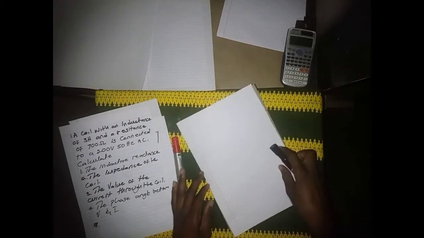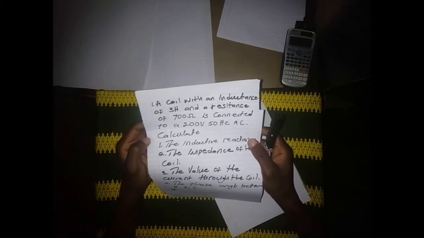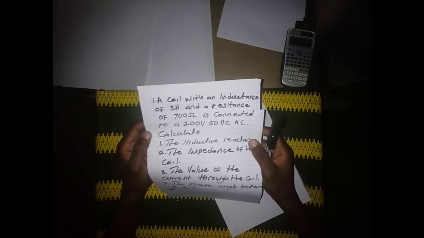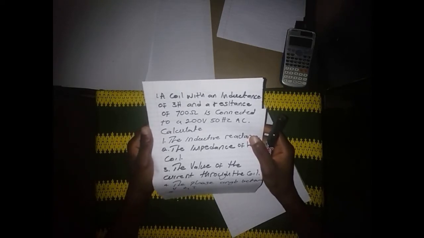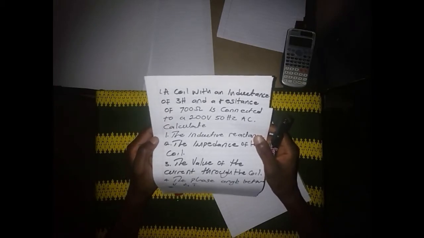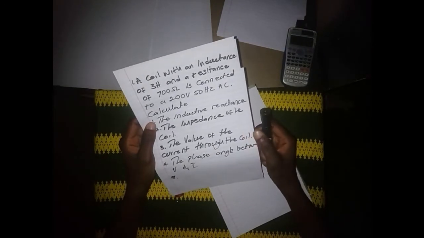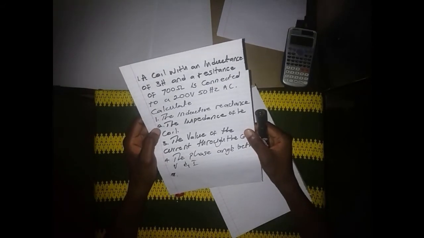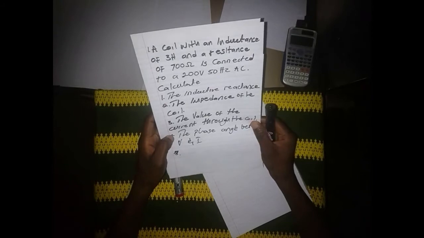Okay, now what does the statement say? The statement said, a coil with an inductance of 3 Henry and a resistance of 700 ohms is connected to a 200 volts 50 Hz AC source. Calculate number 1, the inductive reactance, number 2, the impedance of the coil, number 3, the value of the current through the coil, number 4, the phase angle between the voltage and the current.